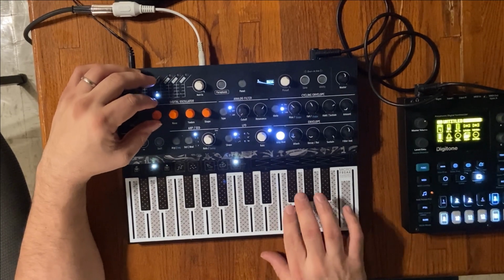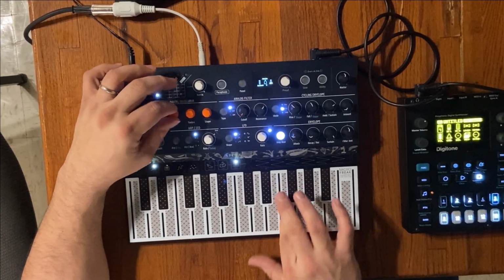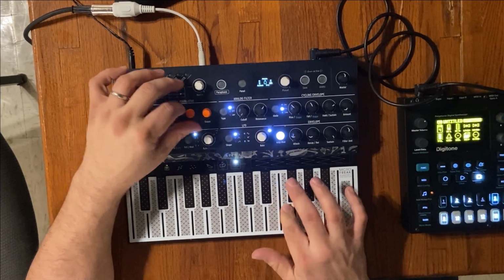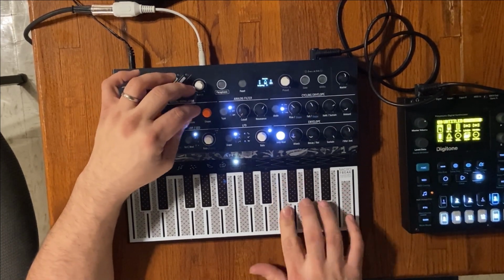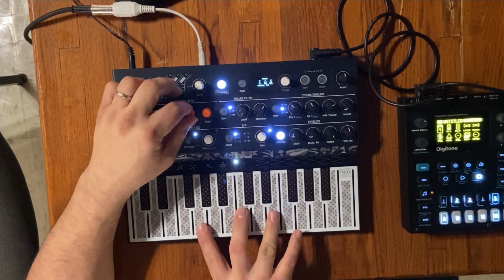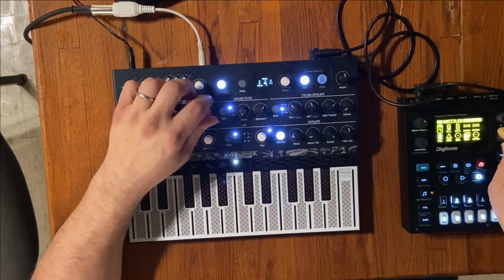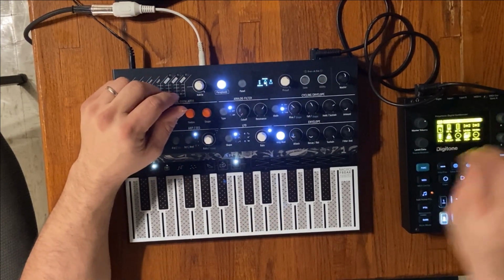So we have the harmonic oscillator. Again, this one has chorus. I'm going to go ahead and leave it off and use the chorus on my Digitone.